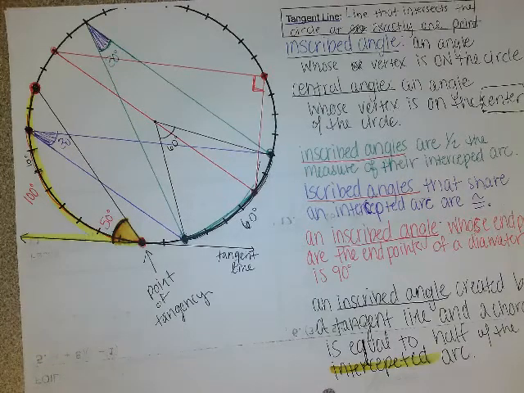What about if the inscribed angle is using the diameter? It's going to be 90 degrees. Awesome. It's going to be a right triangle. Do we see how this is a right triangle?